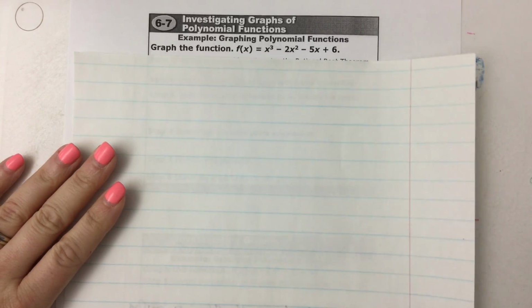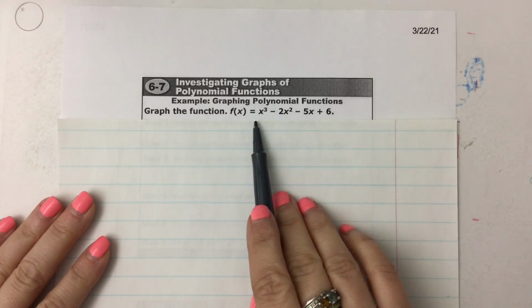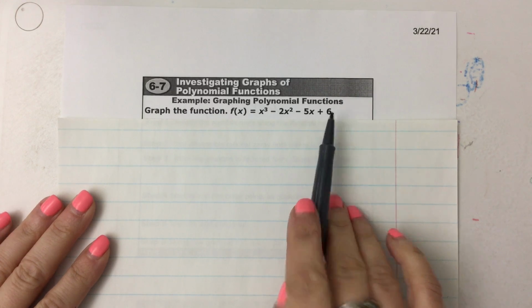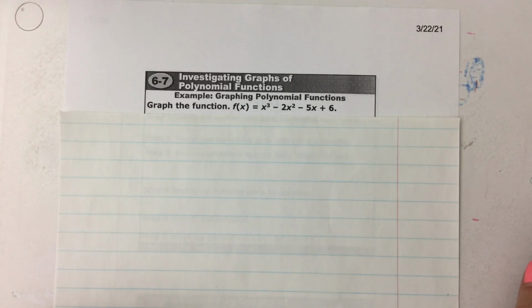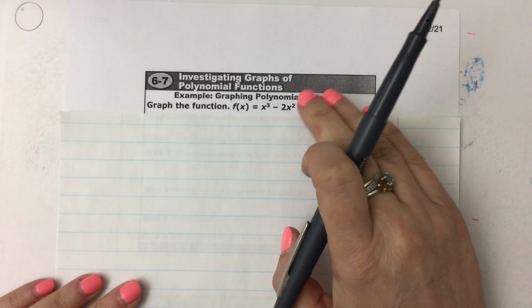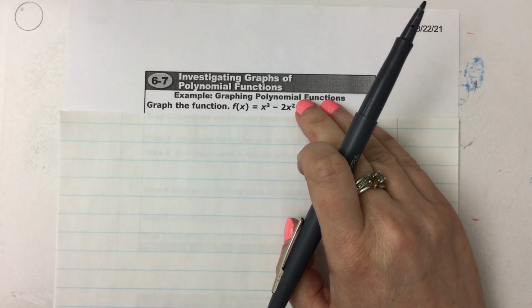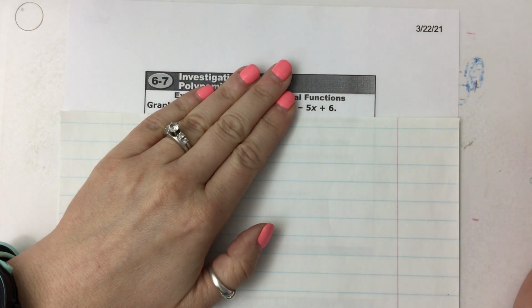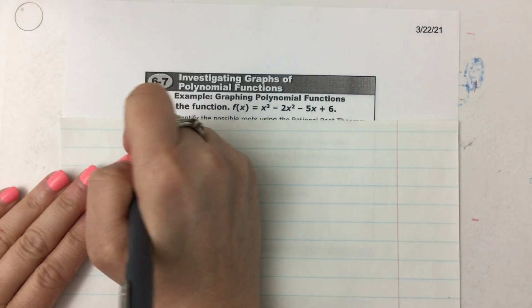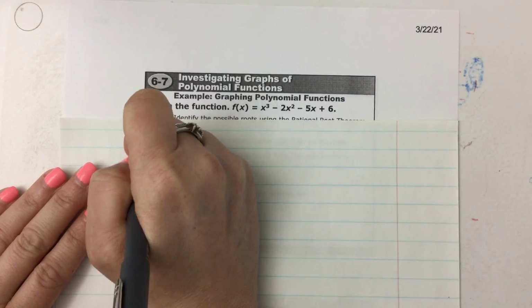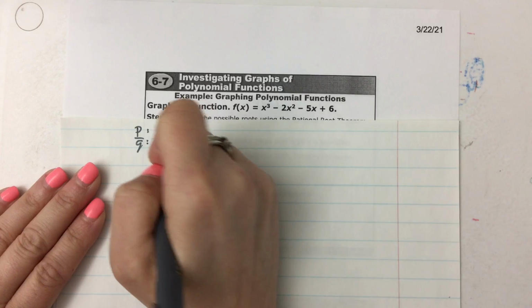Okay, so if I'm looking at this problem, there are 4 terms. If you could factor it, awesome, that would be the best thing. But if I go ahead and try to group, I could take out 2 x's, I would have x minus 2. I can't make that x minus 2. So in this case, grouping is not an option. So in order to start finding my zeros, it's the rational root theorem.